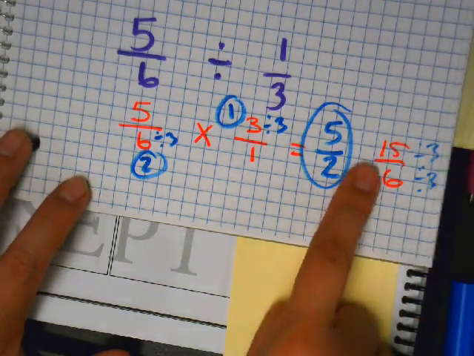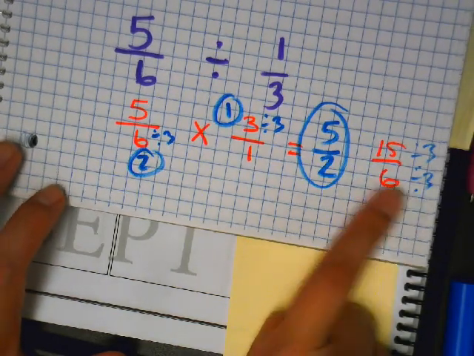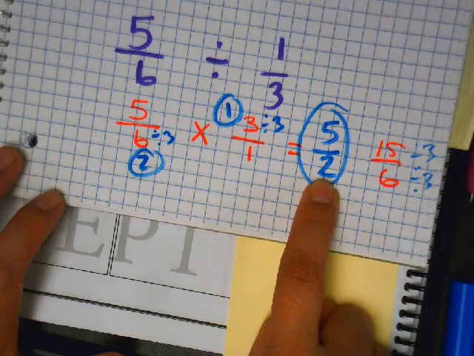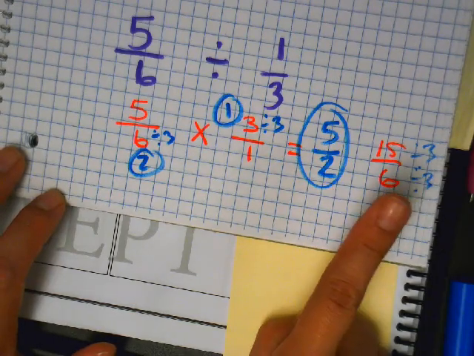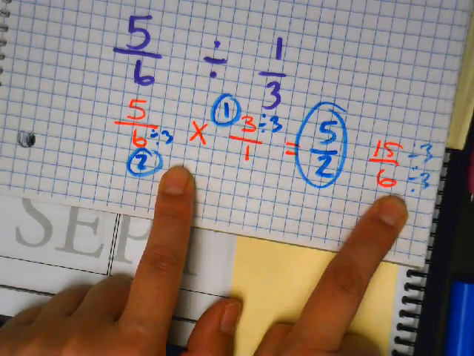When you divide this by 3, do you get 5/2? What's 15 divided by 3? 5. What's 6 divided by 3? 2. So you do get the same answer. It's like, do you want to simplify here or do you want to simplify here? That is your choice.